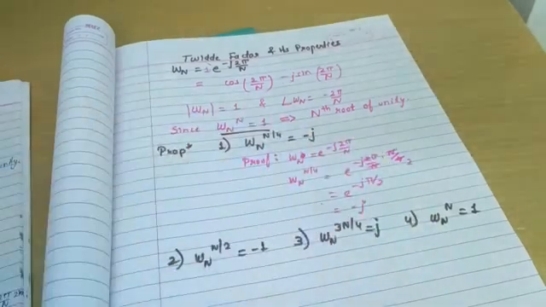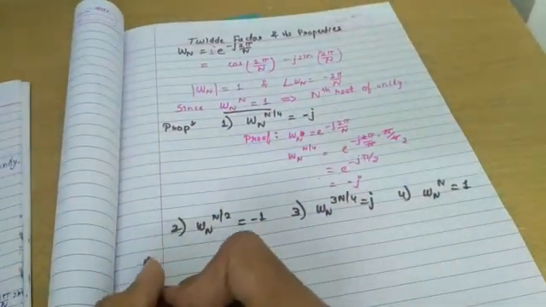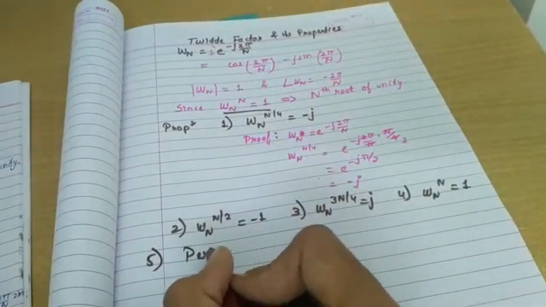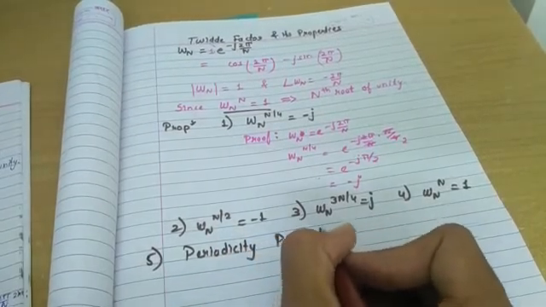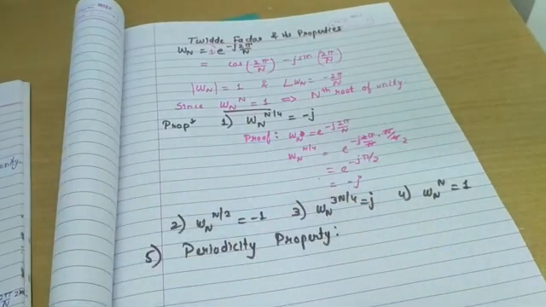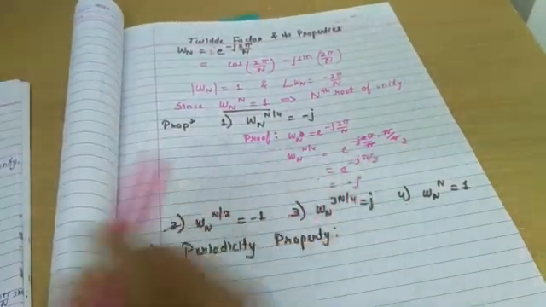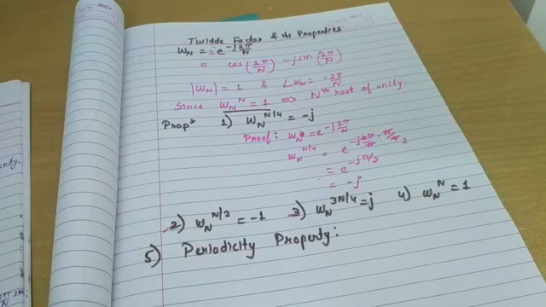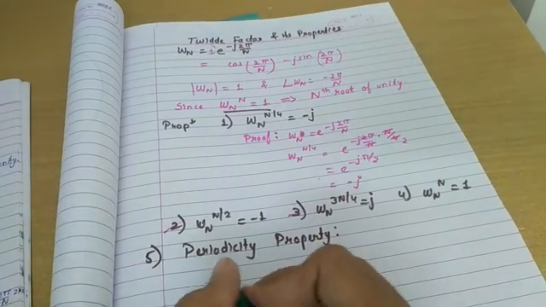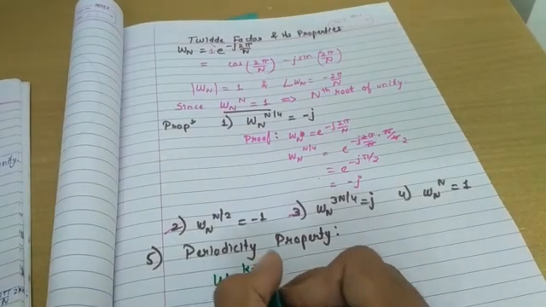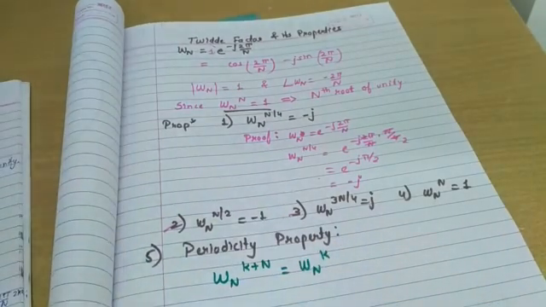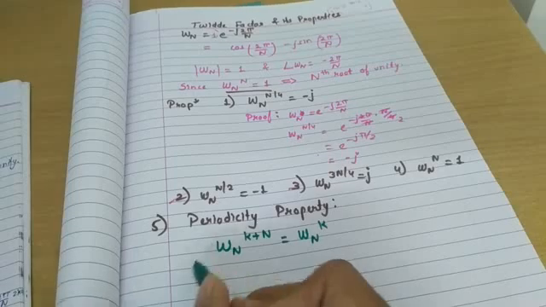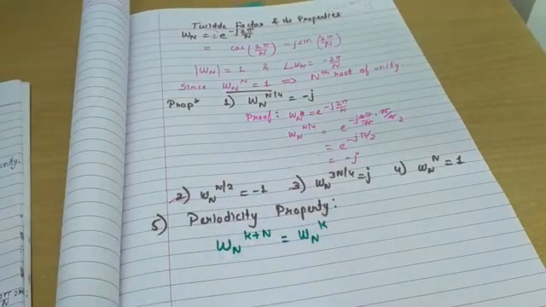Similarly Wn raised to n is 1, which we have already seen. Now the fifth property, it is also called the periodicity property. I hope you will derive the proof for all of these. The periodicity property says that Wn raised to k plus n is nothing but Wn raised to k. Okay, so this is the periodicity property, and let's move towards its proof.